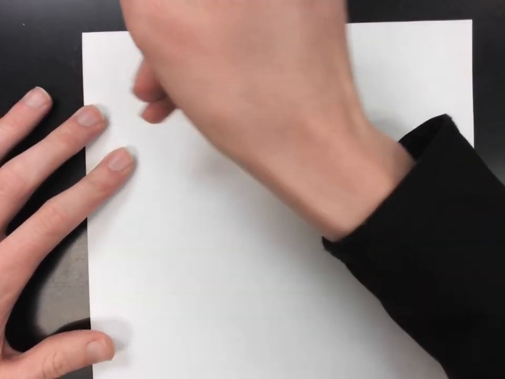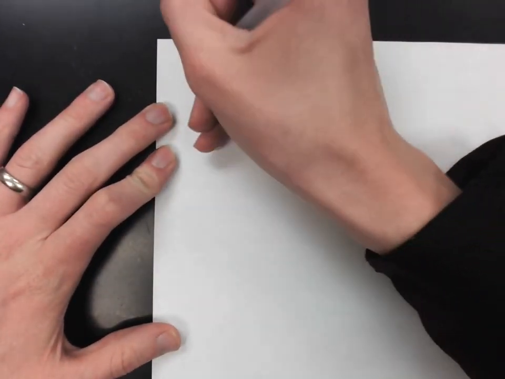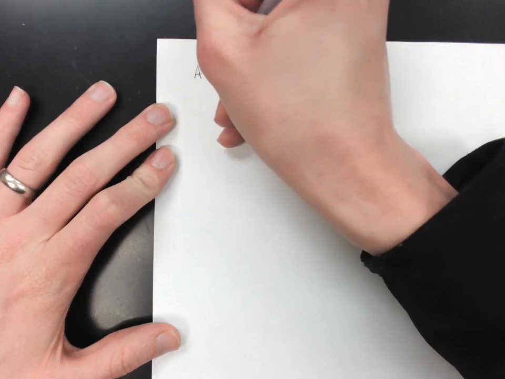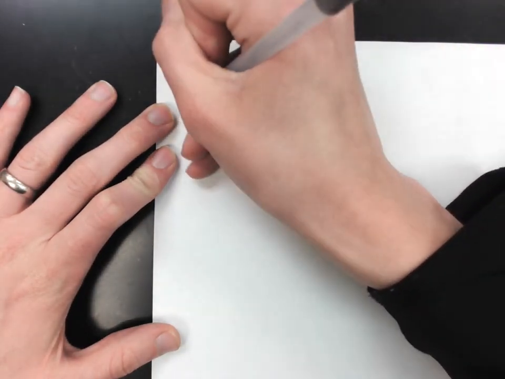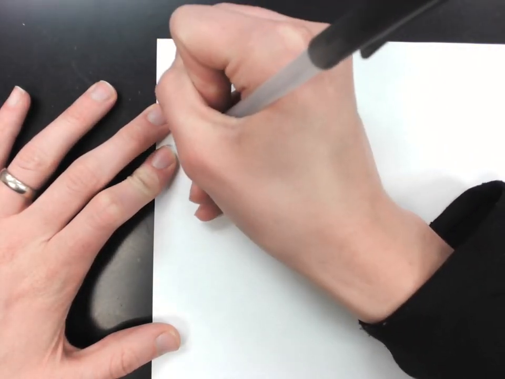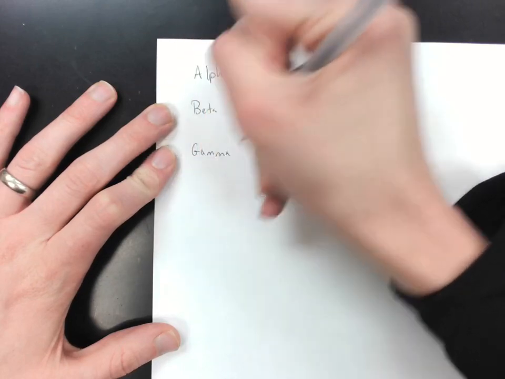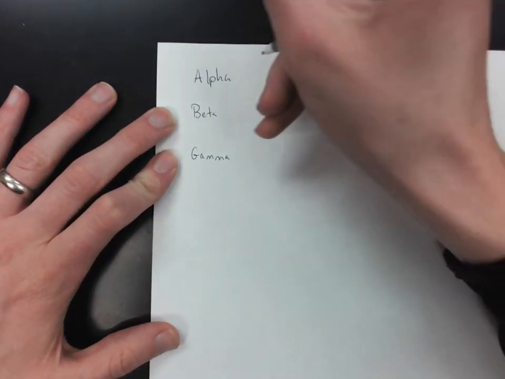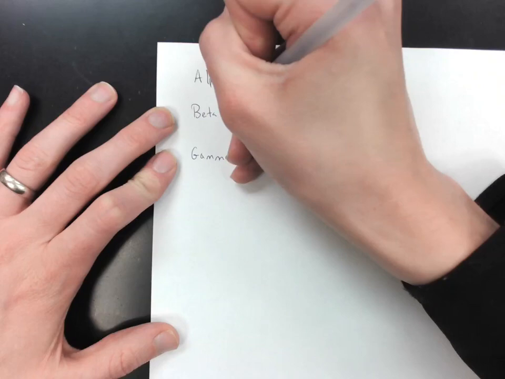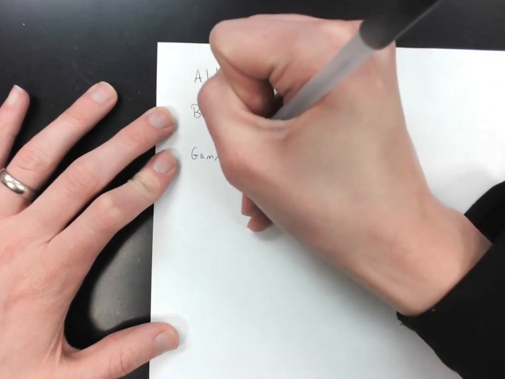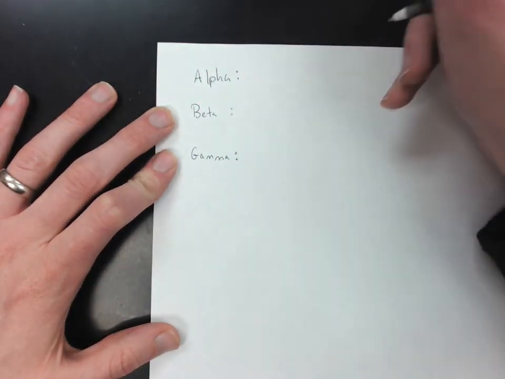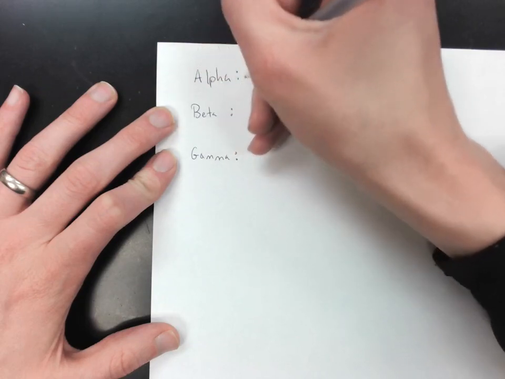So we have three main particles to start here. You have alpha, you have beta, and you have gamma. Okay. Now it's worth stating that when a nucleus is going to emit a radioactive particle, it has to be unstable.